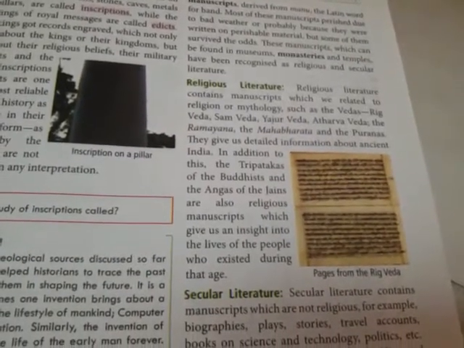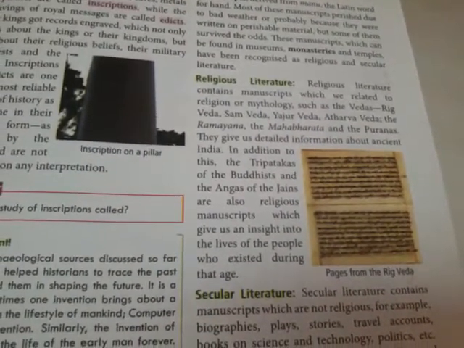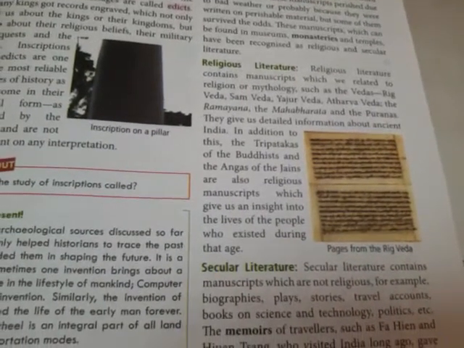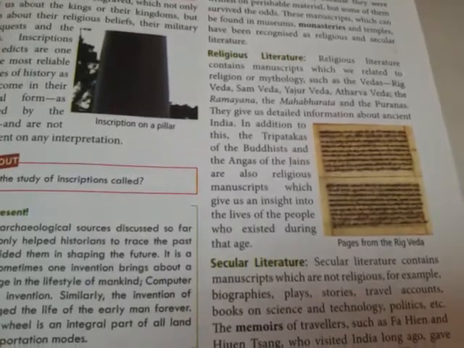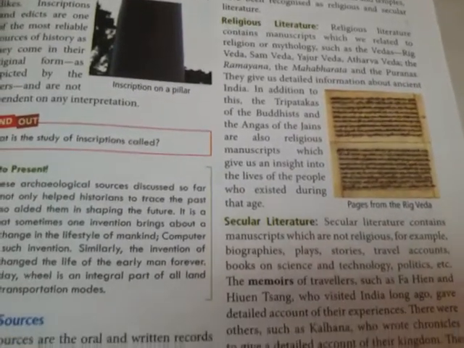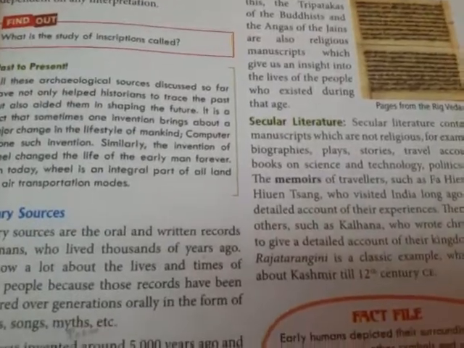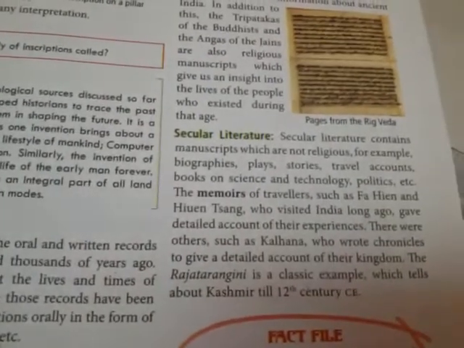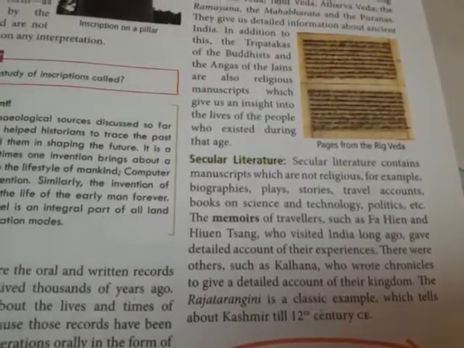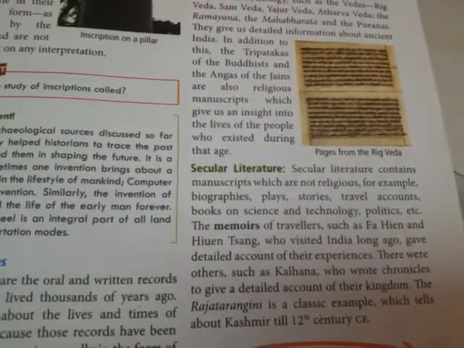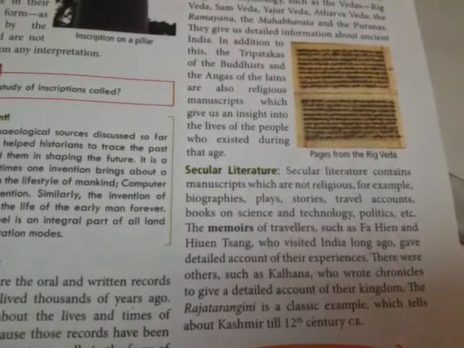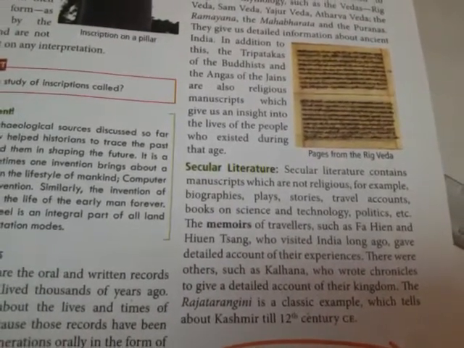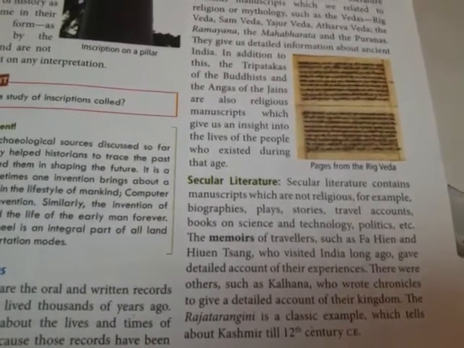Now come to literary sources. What are they? Literary sources are religious literature and secular literature. Religious literature contains manuscripts which are related to religion or mythology, such as the Rig Veda, Samaveda, Yajurveda, Atharvaveda, etc. Clear? Now come to secular literature. Secular literature contains manuscripts which are not religious, for example plays, stories, travel accounts, books, science, technology, etc. These are secular literature.